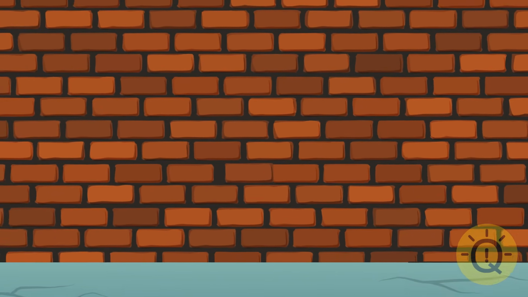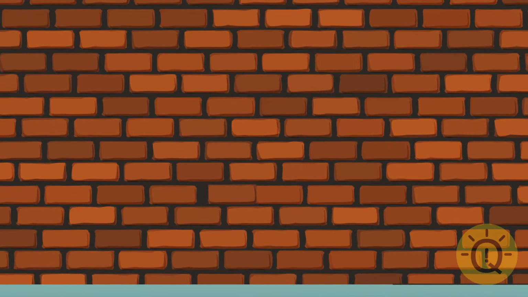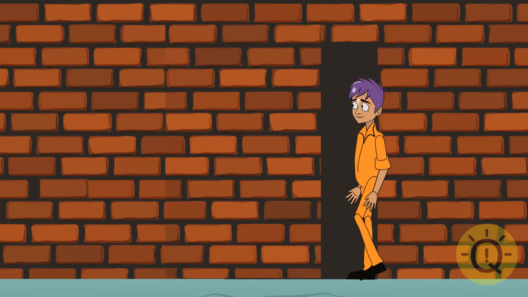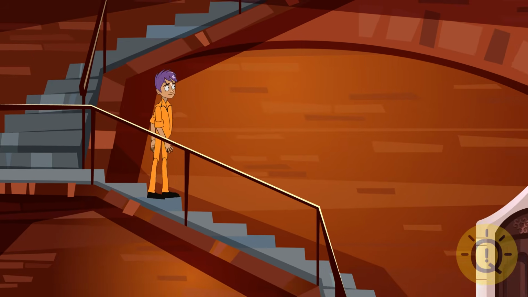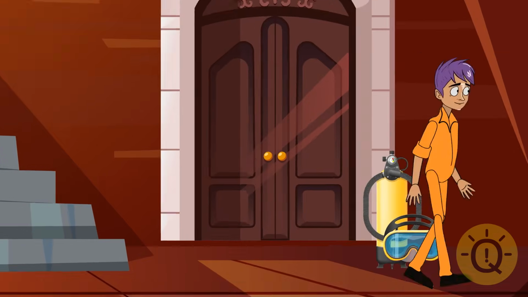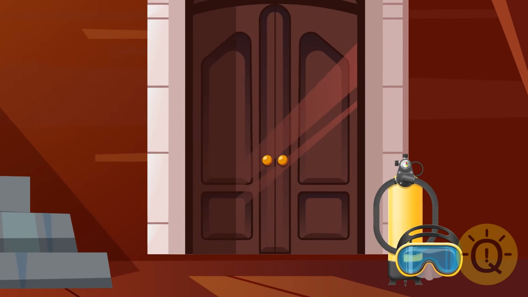Among all these bricks, there's one sticking out of the wall. Try to push it. It worked. A secret door opens, and you step inside. You go down and find yourself in front of another iron door. You notice an oxygen tank with a mask lying nearby.